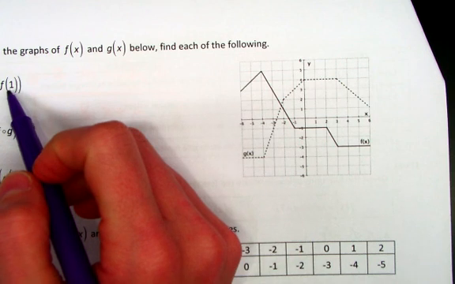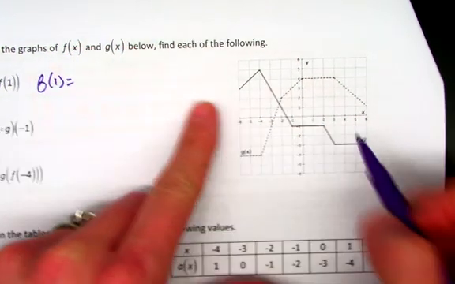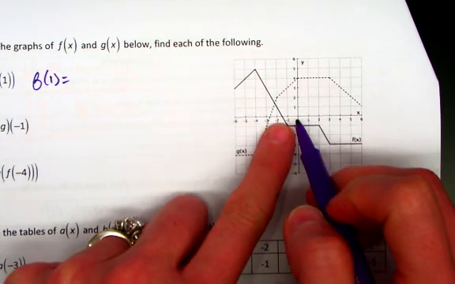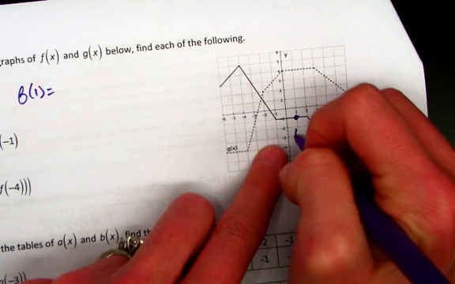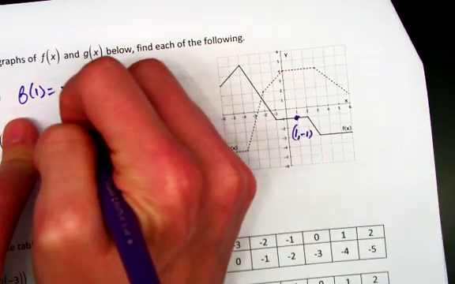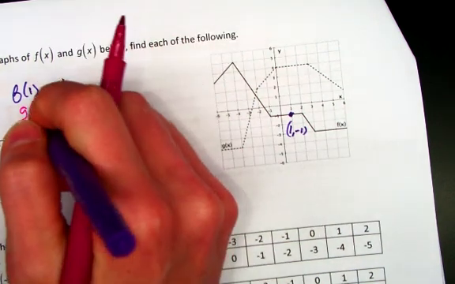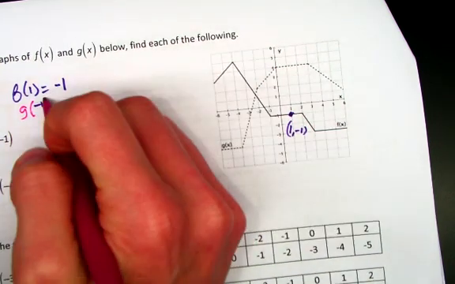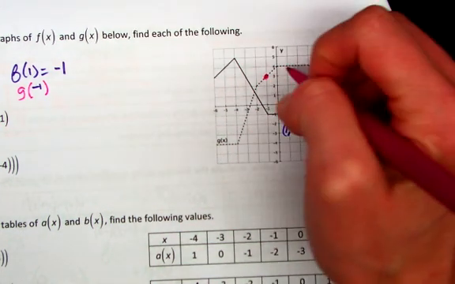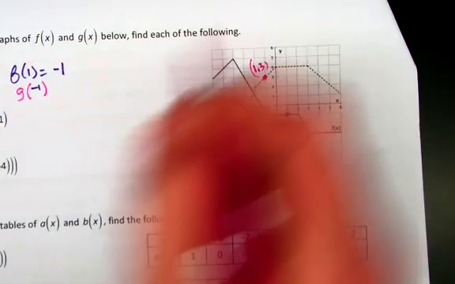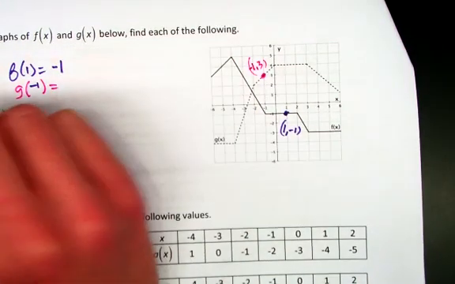Okay, we have to work from the inside out. So f of 1, we take a look. F is the solid graph. We look at when x is 1, and when x is 1, this point is 1, negative 1. So this equals negative 1. That means I want to find g of negative 1. So I come over to g. Here's negative 1. G is the dotted graph, and this point is negative 1, 3. So g of negative 1 is positive 3.